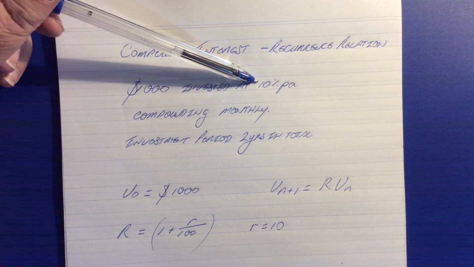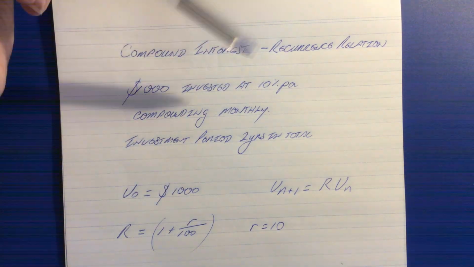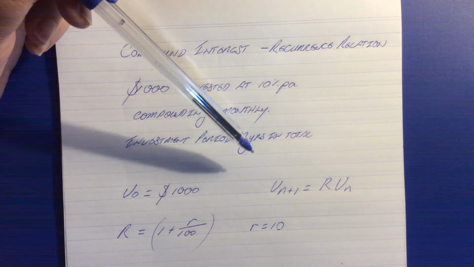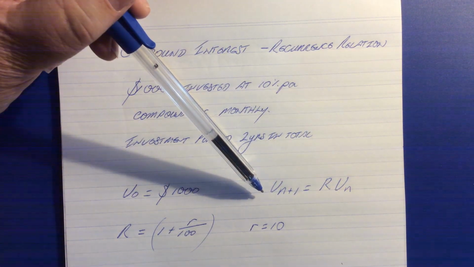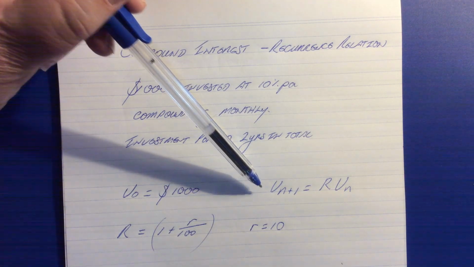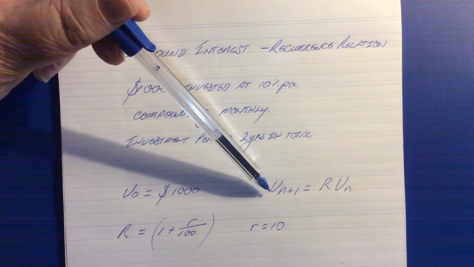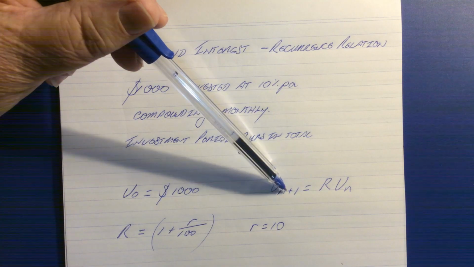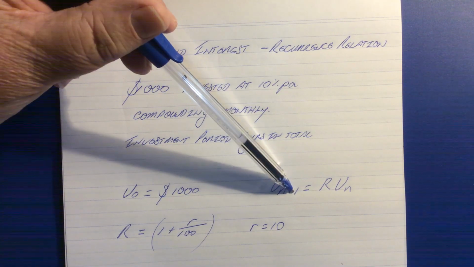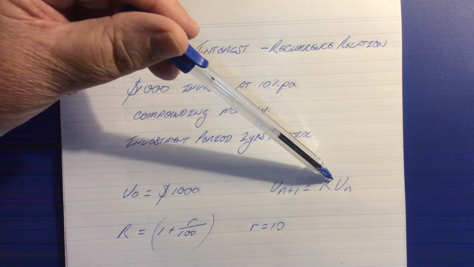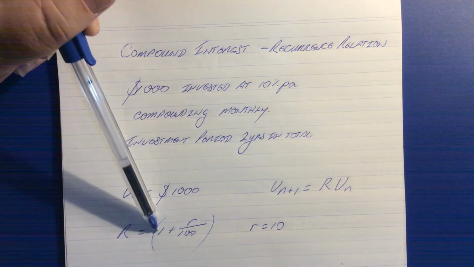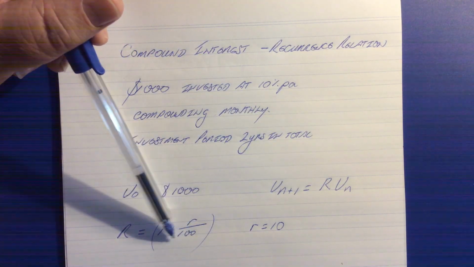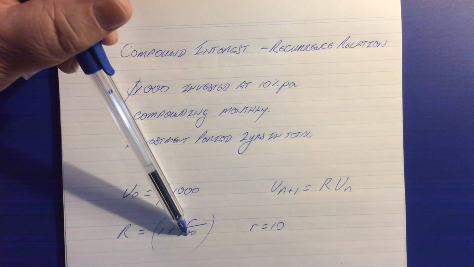This interest rate here. So just let me go back over this. The general formula for the recurrence relation involving this problem is that Vn plus 1, the next number in the sequence, equals the previous number in the sequence multiplied by R, which is this value here, 1 plus little r over 100.